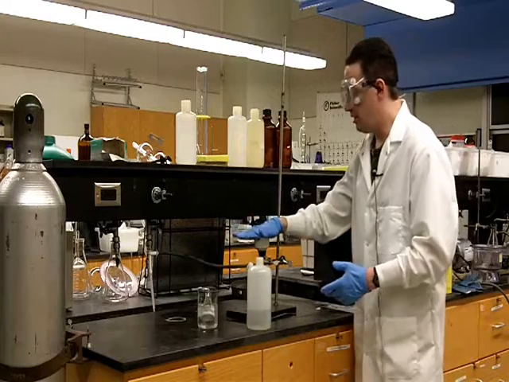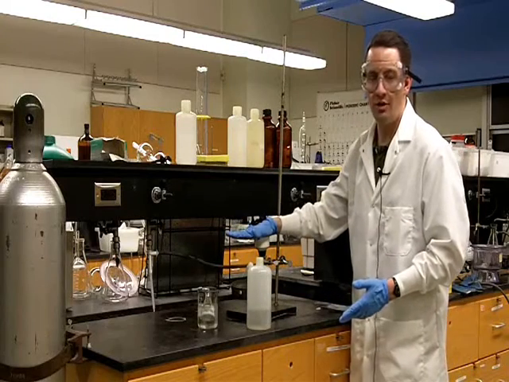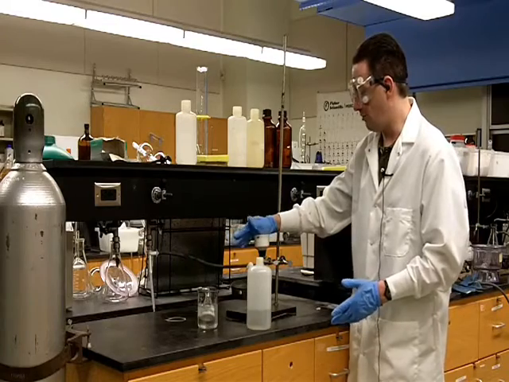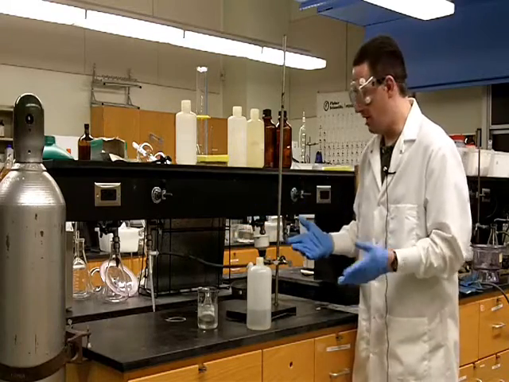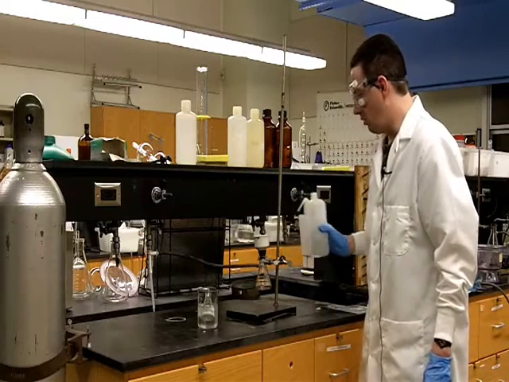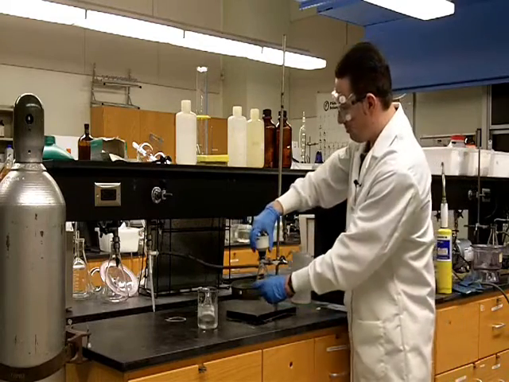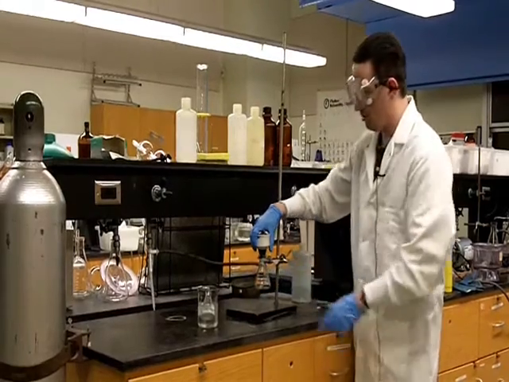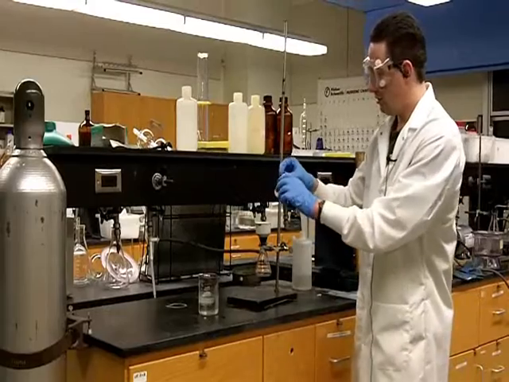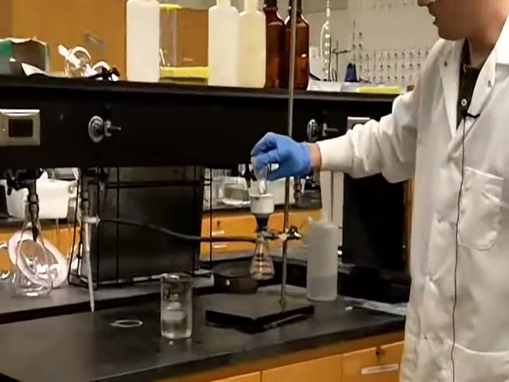Once you've got it turned on, you can test whether or not you've got a vacuum by putting your hand over the funnel, and if you feel your glove being pulled down, then you've got a vacuum. I'm just going to wet the filter paper with a little bit of water and then push this down. We can see the water coming through. And so now I'm going to filter our recrystallized benzoic acid.